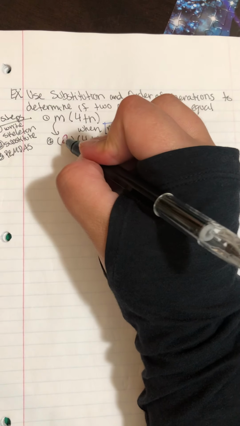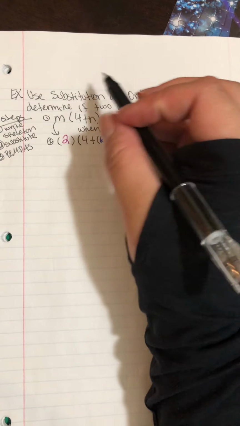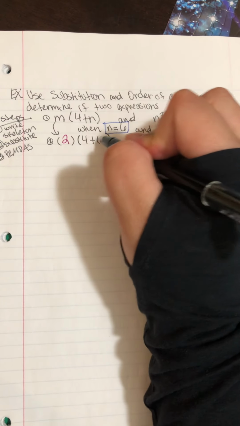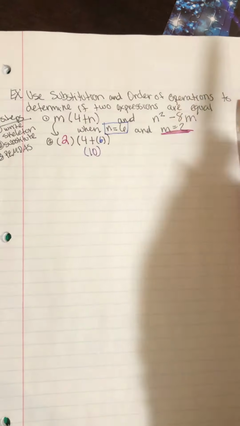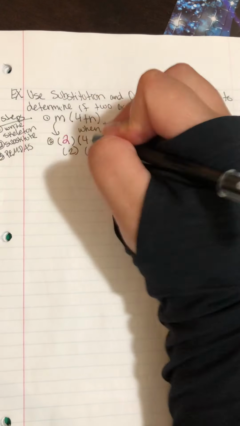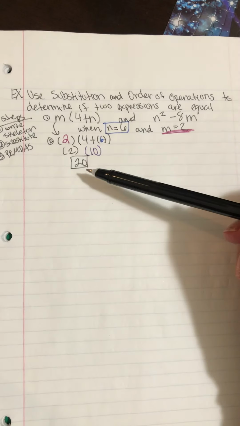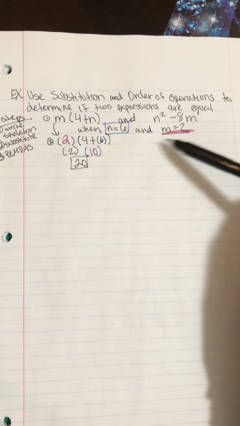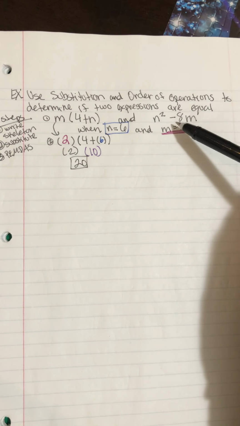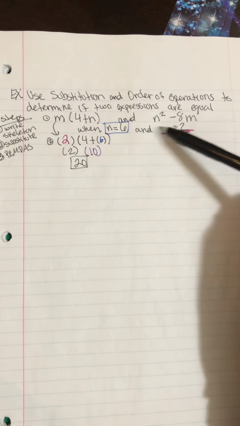Inside these parentheses, I only have one number, one constant, one digit, so that's already simplified. In these parentheses, I have 4 plus 6, and 4 plus 6 is 10. Then bring down my 2, and 2 times 10 is 20. So remember what the goal is: we're going to determine if these two expressions are equal. In order for these two to be equal, the output of this second expression has to match up with this expression. So we're hoping that this is 20.